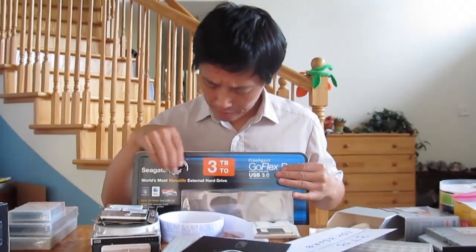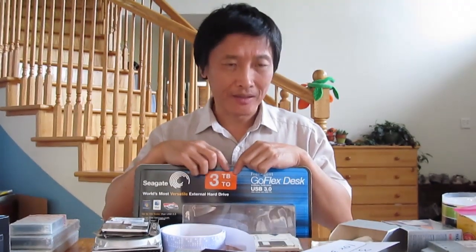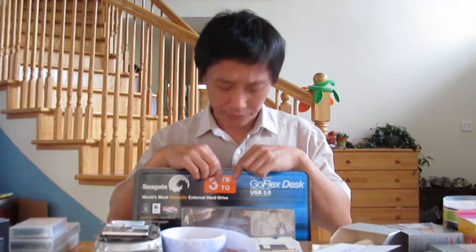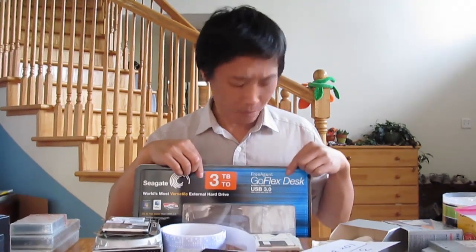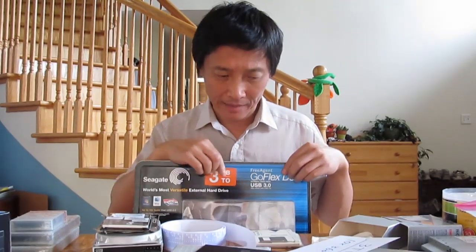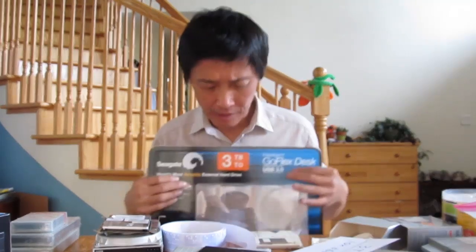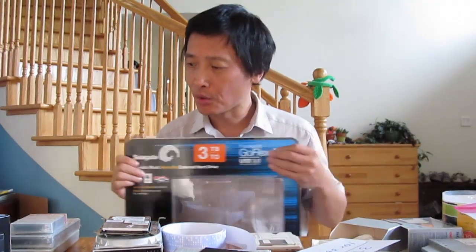I just bought a hard disk. It's 3 terabytes. Terabytes, 1,000 billion bytes. It's a lot of storage. I thought I'd just share with you.